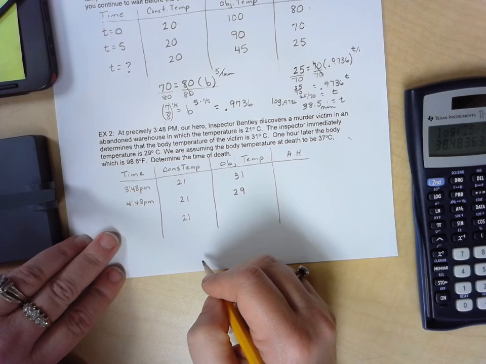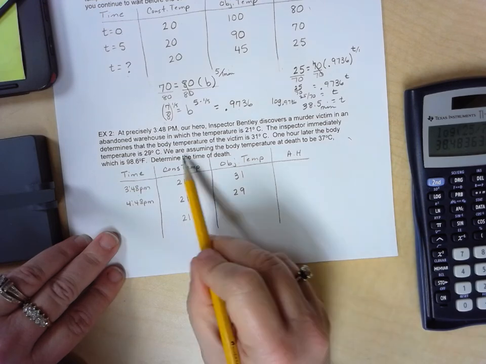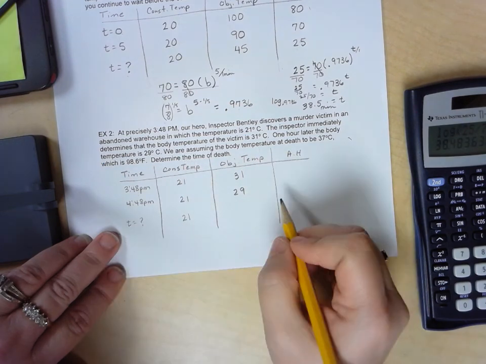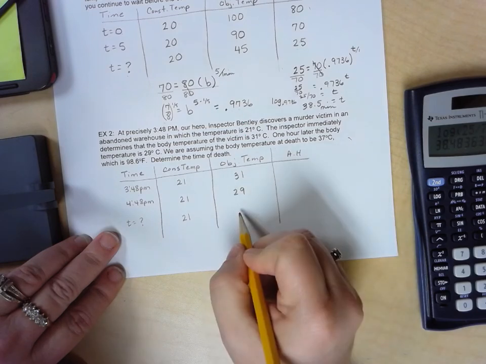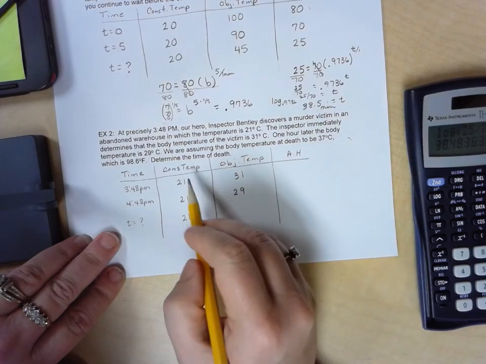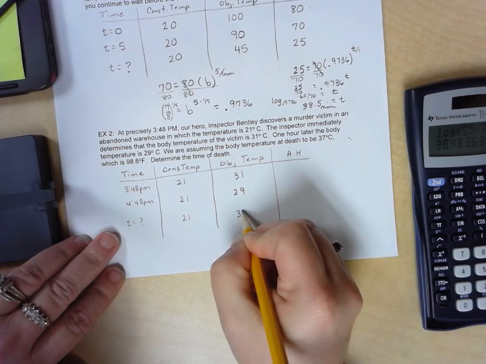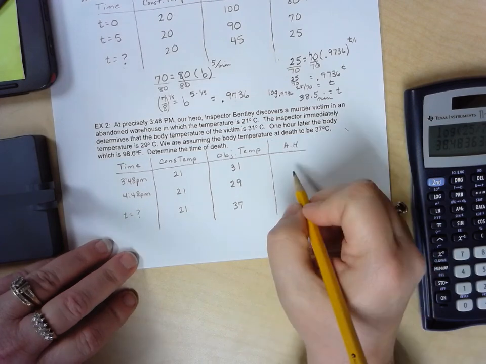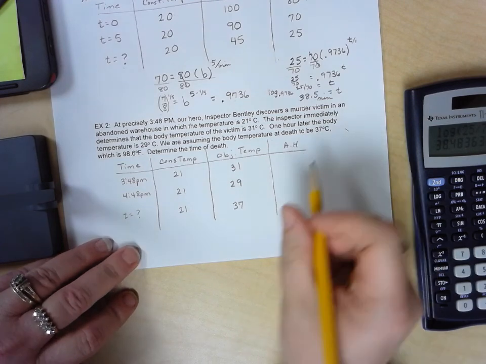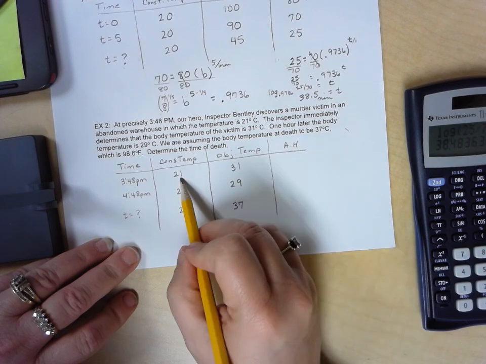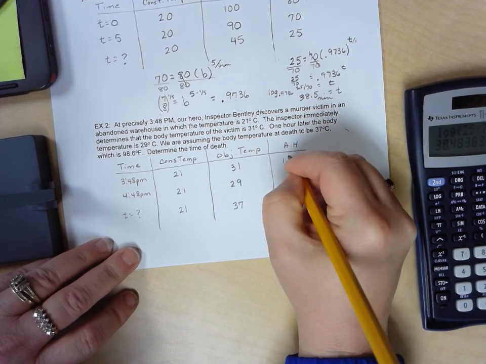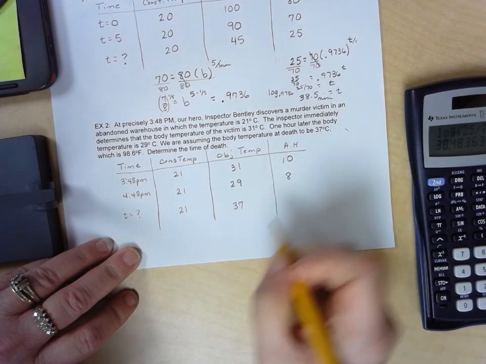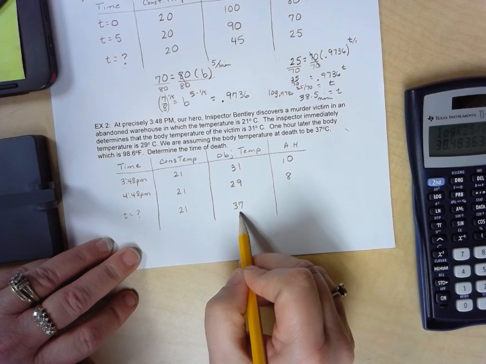What we do not know is the time of death. What we do know, or as it said, we're assuming that it was 37 degrees, which was the normal body temperature. Okay, let's determine our available heats. At 3:48, that would be 10. At 4:48, that would be 8. And at the time of death, that would be a difference of 16 degrees.